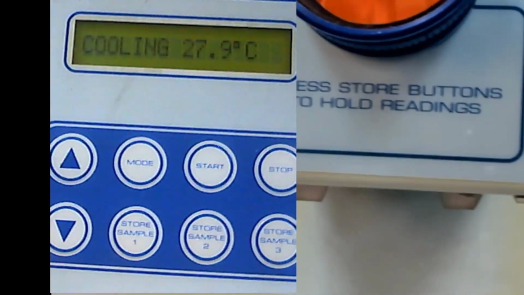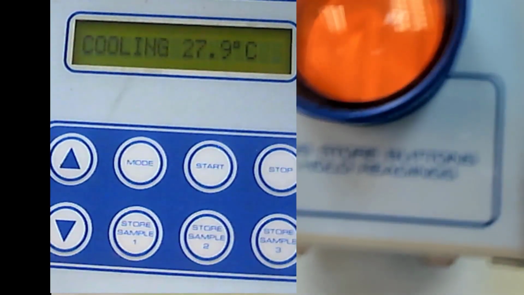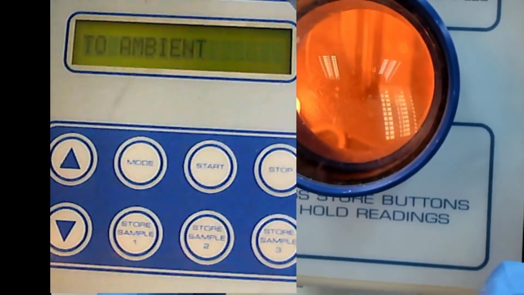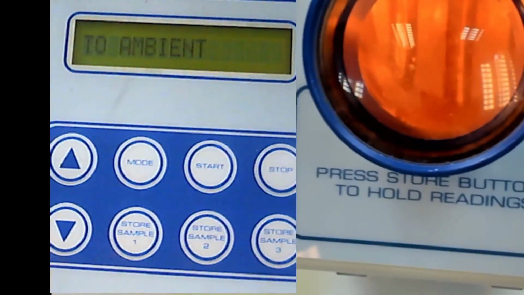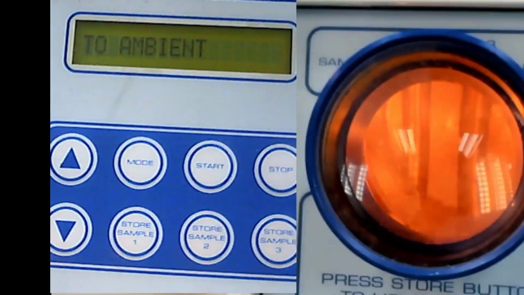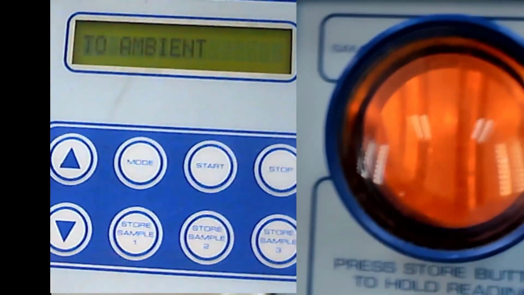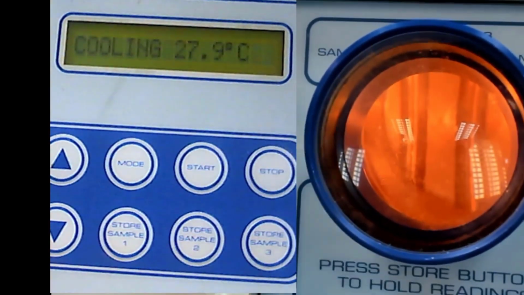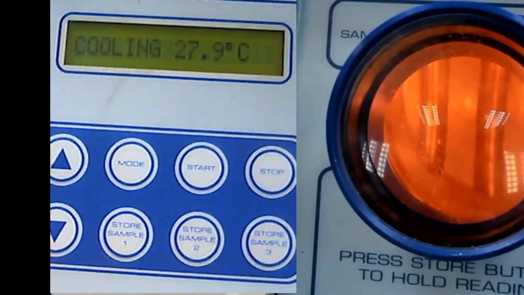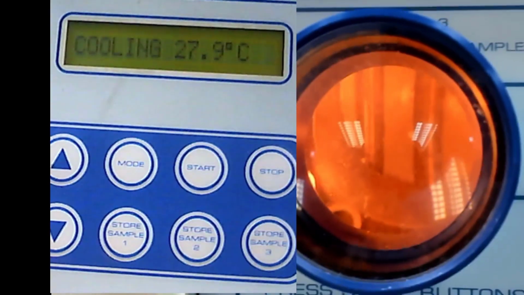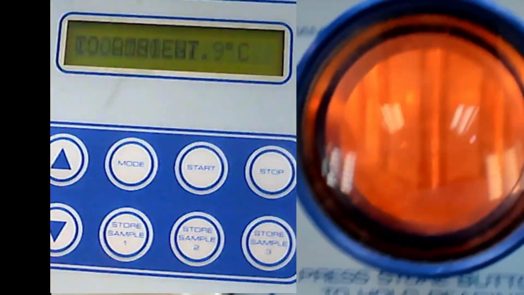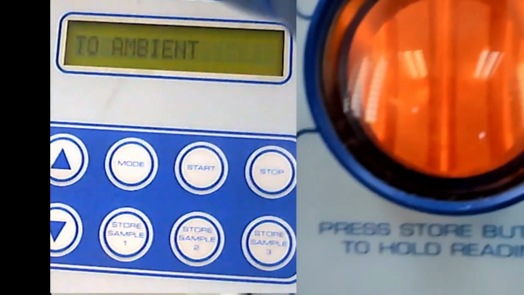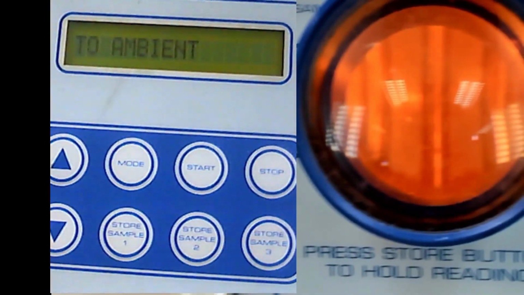Now I want to adjust this camera, because this is the thing that is the most important. Okay, I think that's okay.